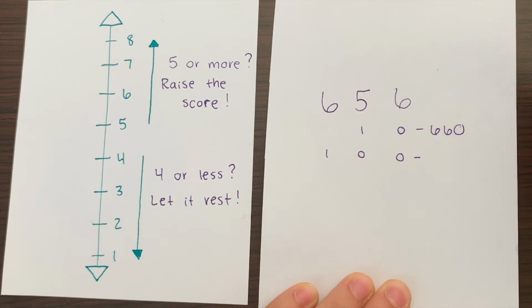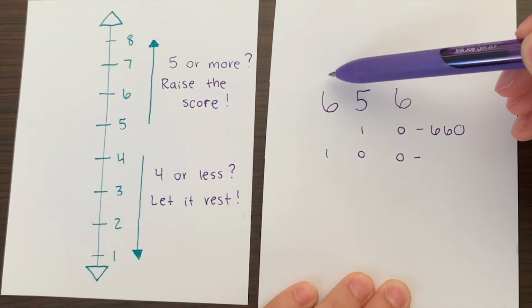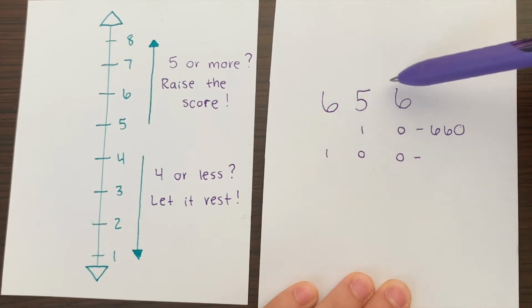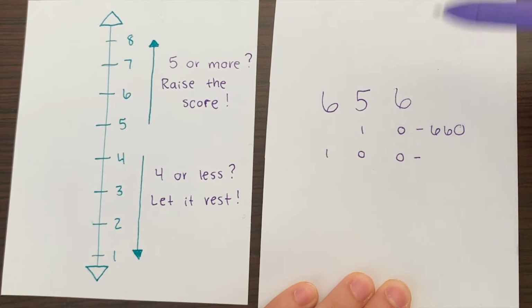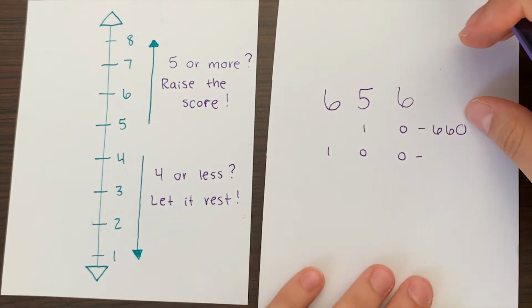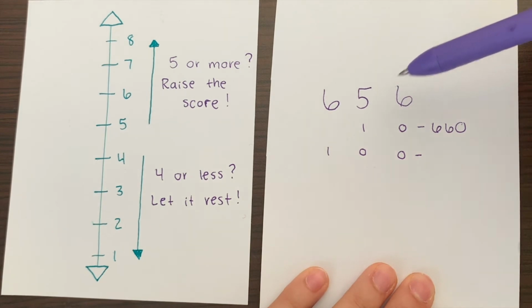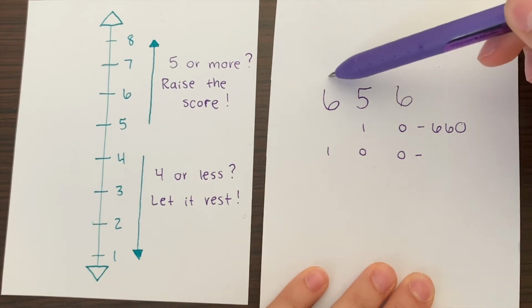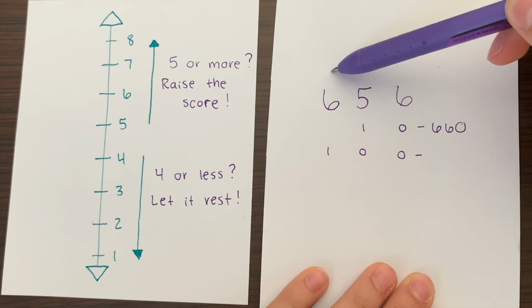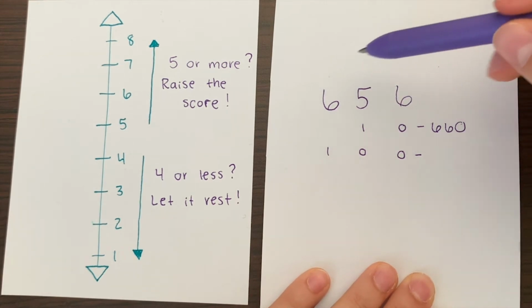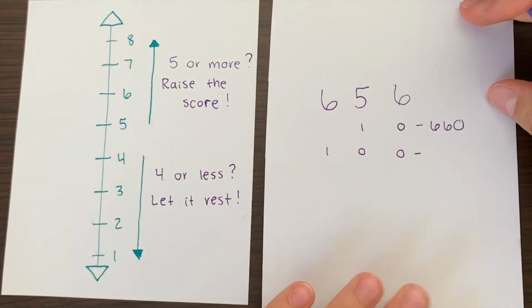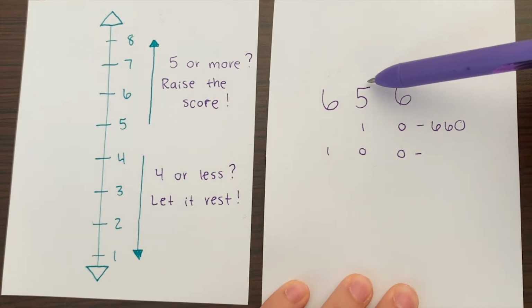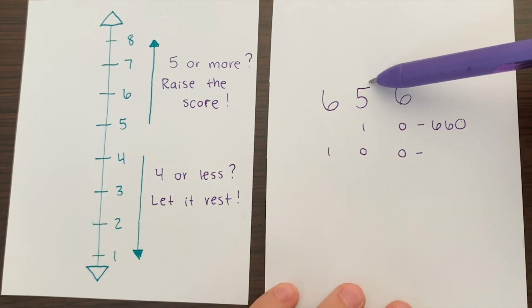660, because when rounding to the 10th place, we're not really paying much attention to this number right here. We're only paying attention to these two numbers. So 56 would round up to 60. Now, when rounding 656 to the 100th place, we're actually going to pay attention to this number here. So we're taking into account all three numbers. And now we're mostly going to pay attention to this one and this one, only because this one is going to tell us how we are going to round.